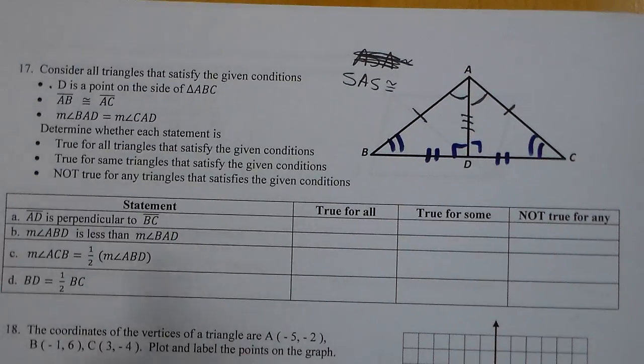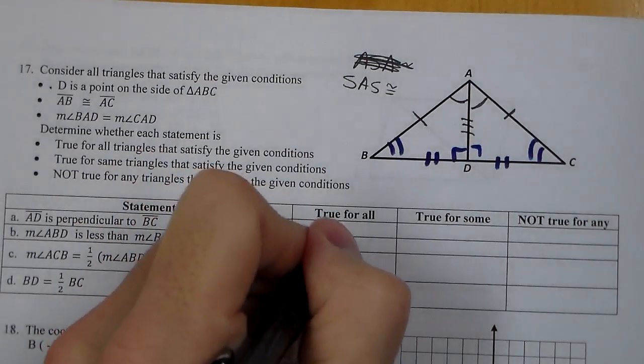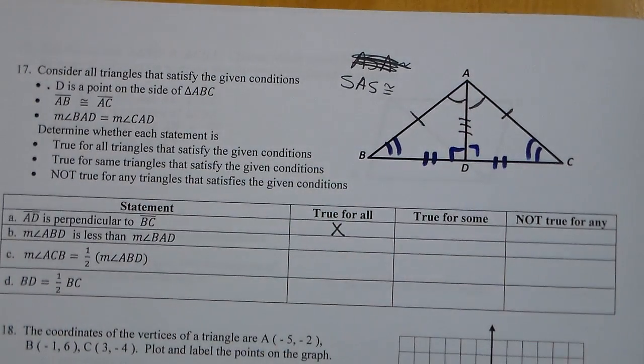All right, so now let's go through and look. AD perpendicular to BC. That is true for all. That works because I have congruent triangles, the corresponding parts match.